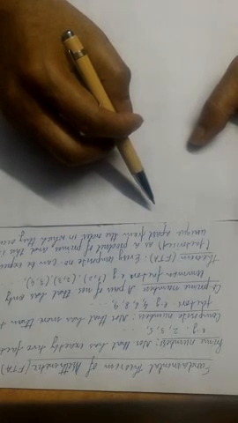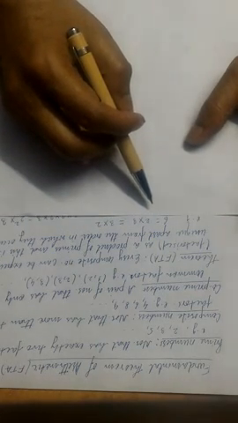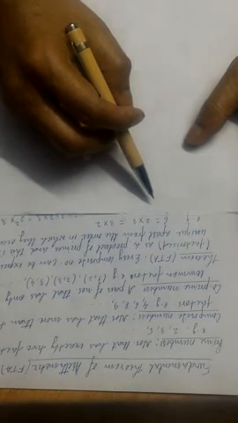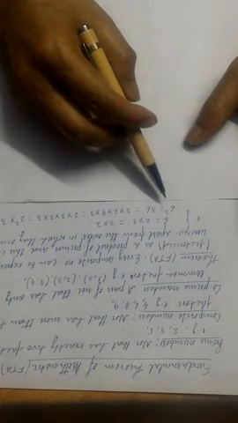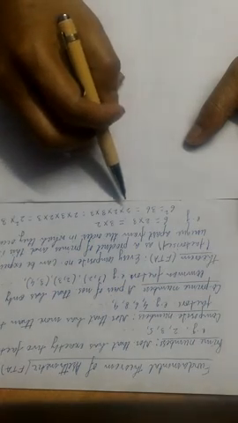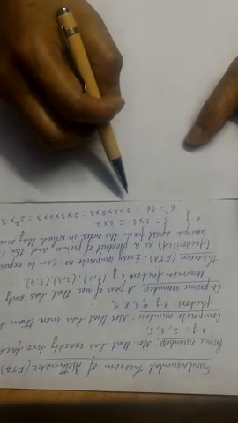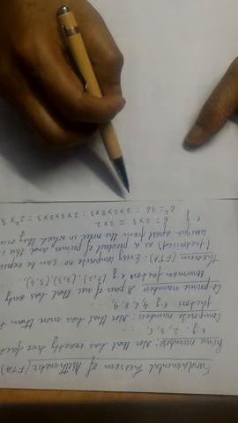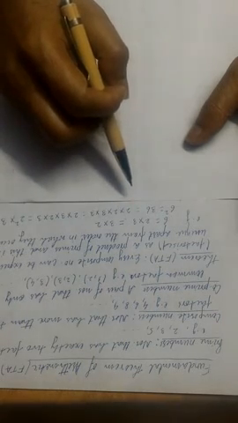Order may be different. Just see an example. 6 can be written as 2 into 3 and 3 into 2. But what are the prime factors? 2 and 3 only. And if we square 6, we get 36. We prime factorize, we are getting 2, 2, 3, 3. Or we can write this as 2, 3, 2, 3. Or we can write it as 2 square and 3 square. But in all cases we find the primes are what? 2 and 3 only.